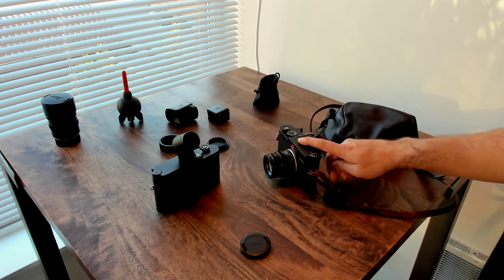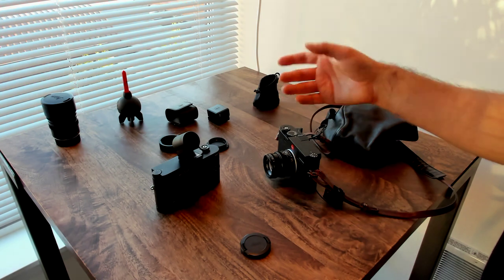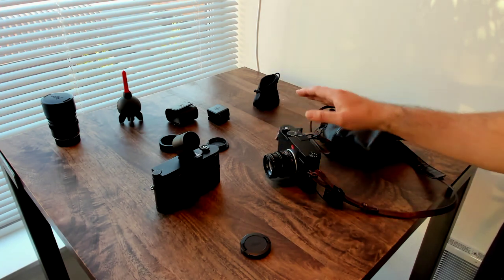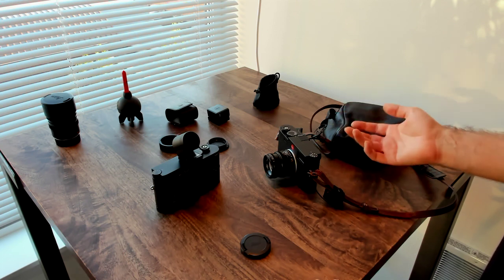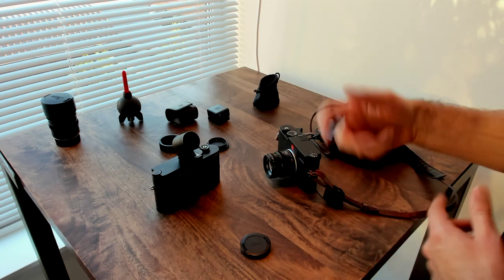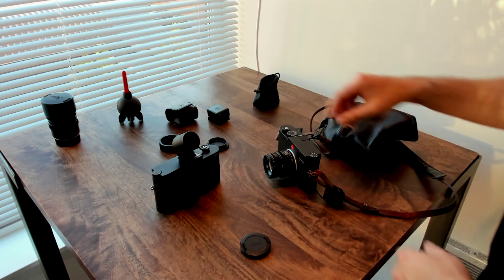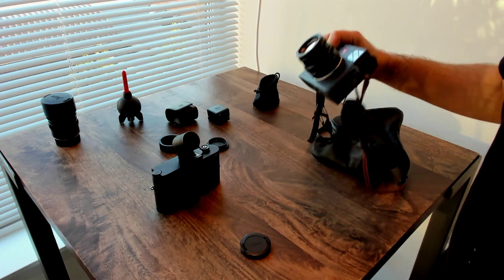And because this is a rangefinder, and because I shoot with primes and this camera is meant to work with primes, it gives you some versatility, but saves you the trouble of having to swap out a bunch of lenses, which again can get you to that place where you just are a single lens shooter.